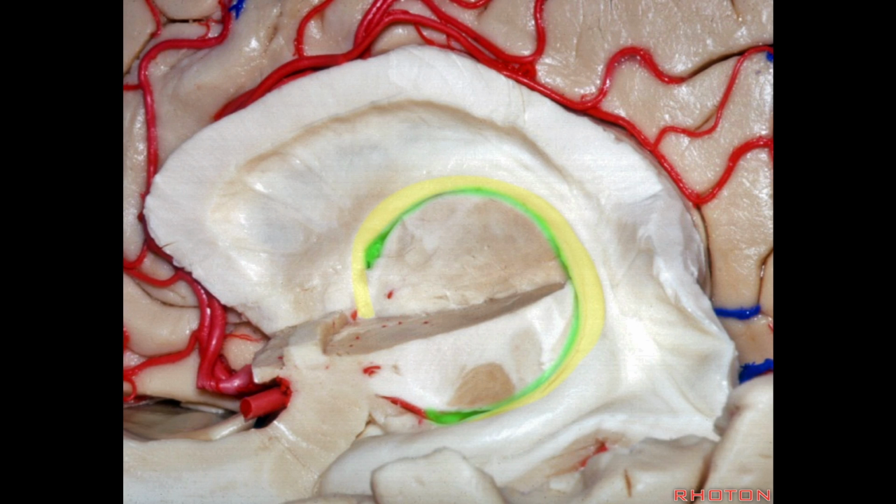which has the fornix on the outer margin, body, crus, fimbria of fornix on the outer margin, and thalamus on the inner margin. It's the same in body, atrium, temporal horn. Fornix is on the outer margin, thalamus is on the inner margin. And if you open the choroidal fissure in the body, you end up in third ventricle. If you open it in the atrium, you end up beside the pineal. You open in the temporal horn, you open up an ambient cistern.